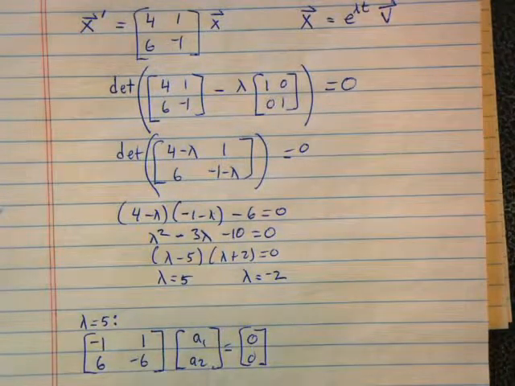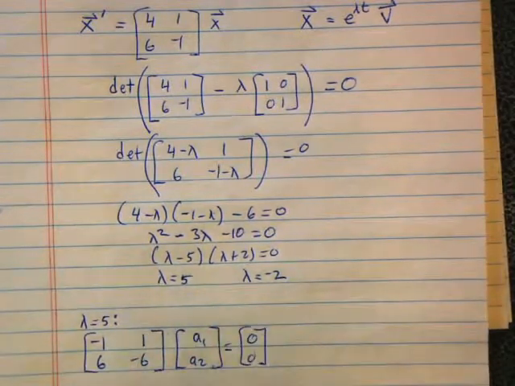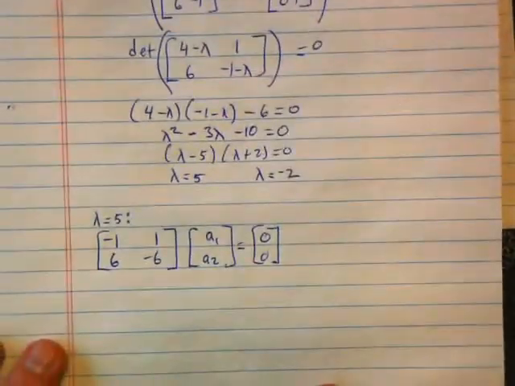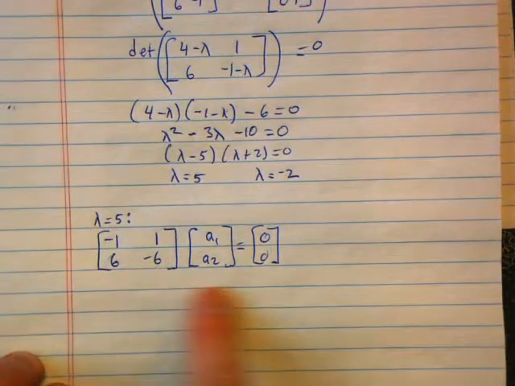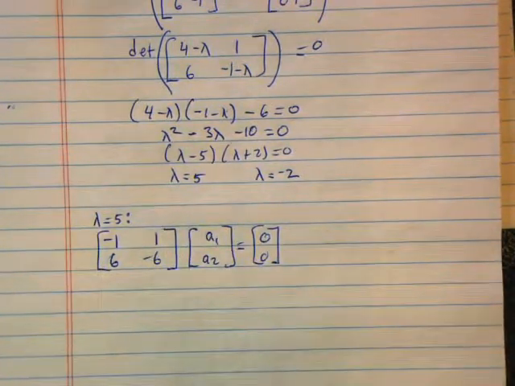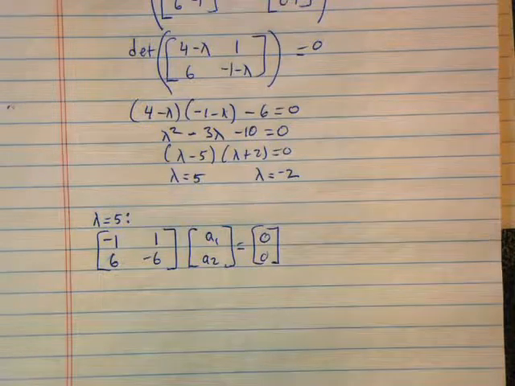When you get to this point, if you've done everything correctly, this should always give you a system of equations that has an infinite number of solutions. What if you get to a point where you have a system of equations that does not have an infinite number of solutions? You made a mistake, you've got to go back up. You've got the wrong lambdas somehow. You made a mistake somewhere.